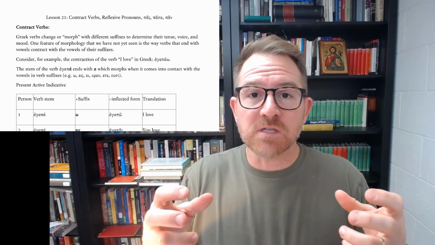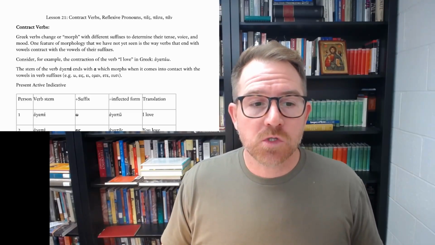When the alpha comes in contact with vowels in the verb suffixes, for example, o, eis, ei, omen, ete, ousi, the alpha and those vowels contract into new vowels. So let's look at the example. Agapa plus o: the alpha disappears and the omega remains, agapo, and notice the omega gets that circumflex accent.